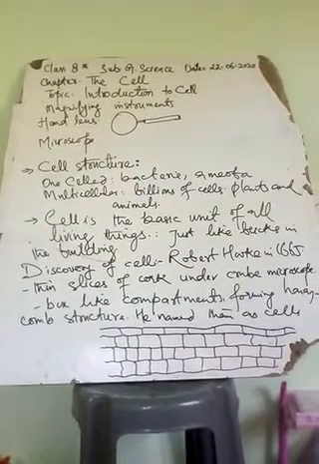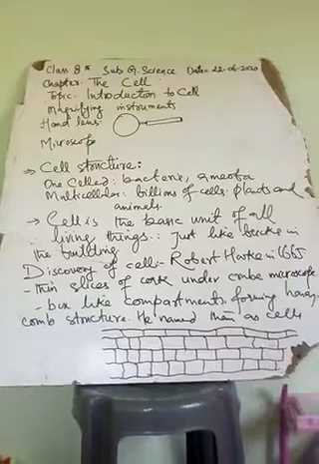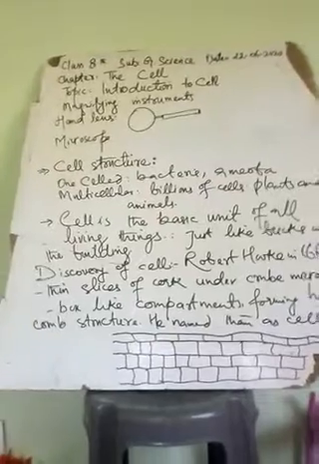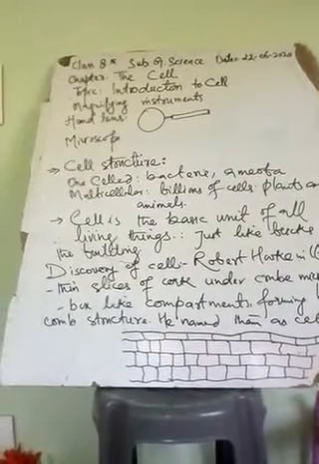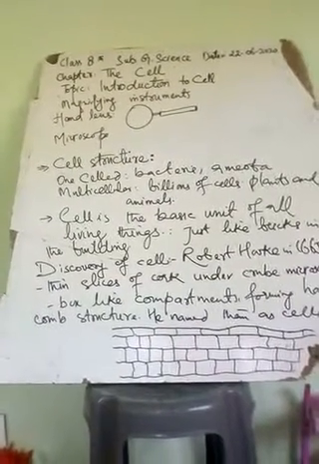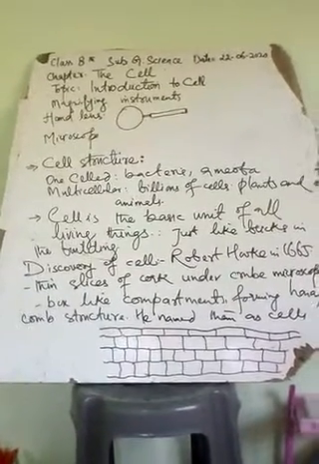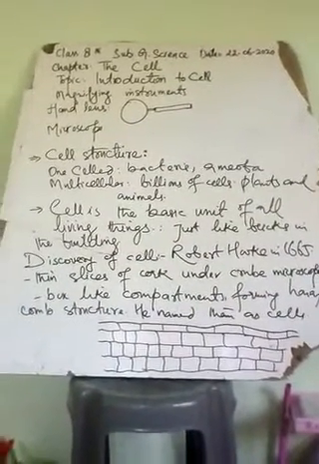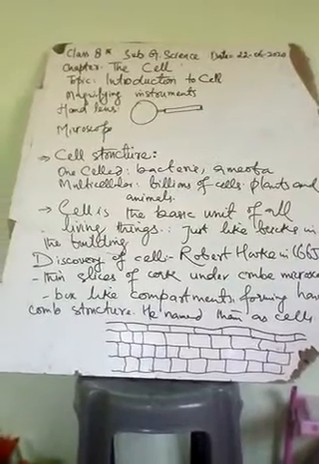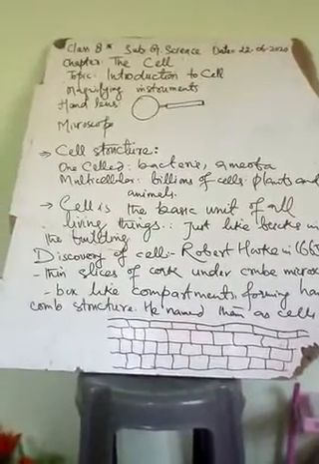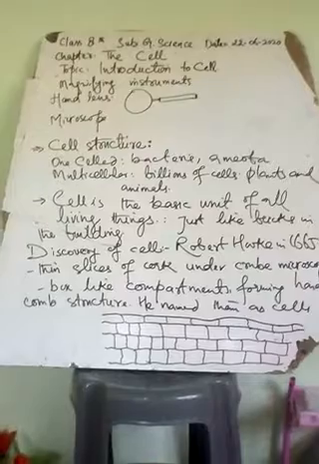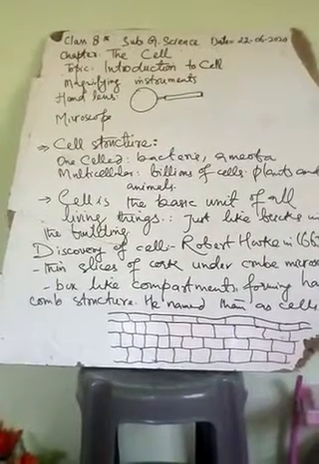When we talk of multicellular organisms, there are billions and billions of cells working together. They make the best case of division of labor. So plants and animals consist of billions and trillions of cells. When cells doing the same function come together, they make tissues, then organs, then organ systems, and then the organism. So we have to study that the cell is the basic unit of living things.